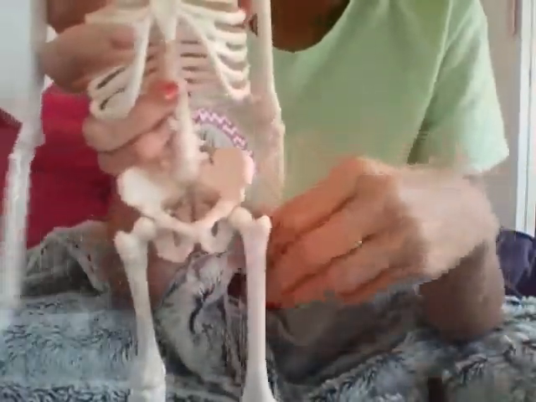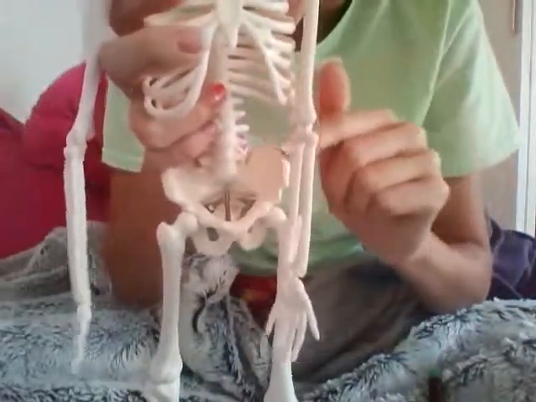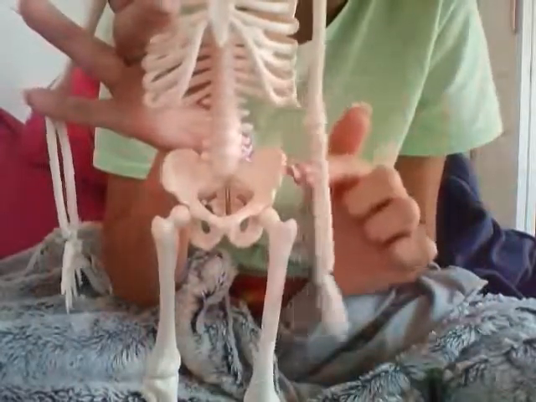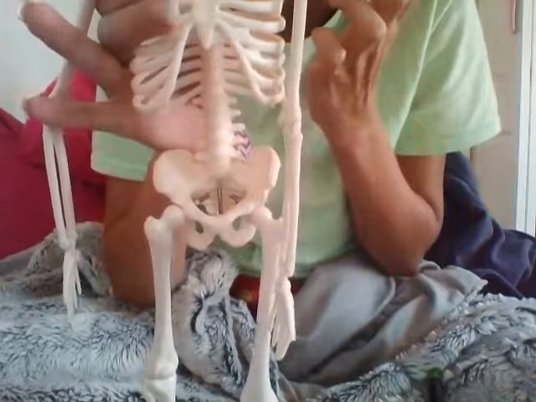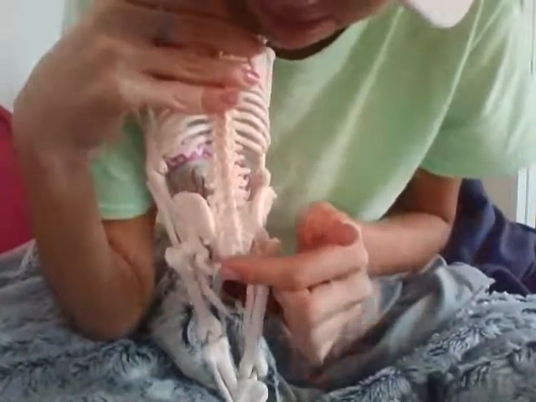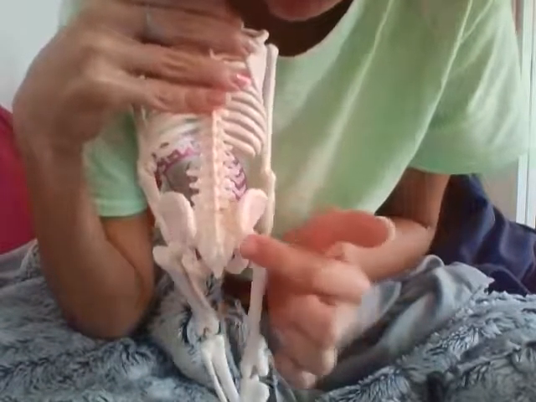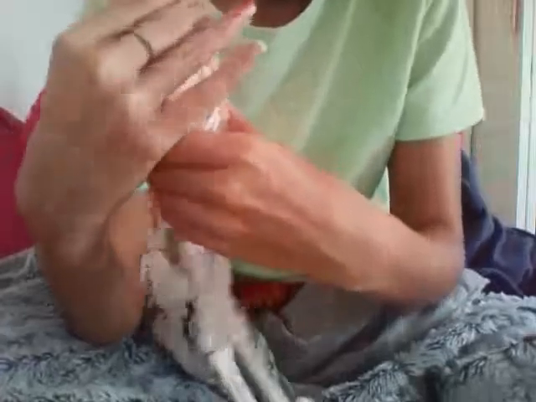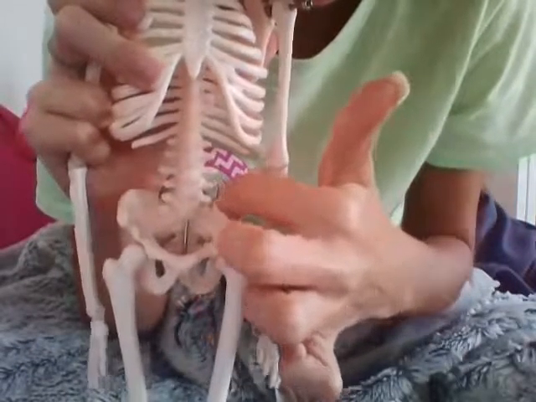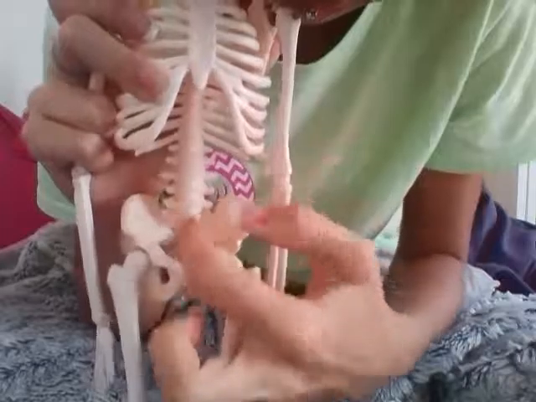Next we have our iliac crest, which is right here, on both sides. Then we have our sacroiliac joint, which is right above the coccyx, right here between the pelvic girdles. The ilium is right here, and it's right in this area, inside.